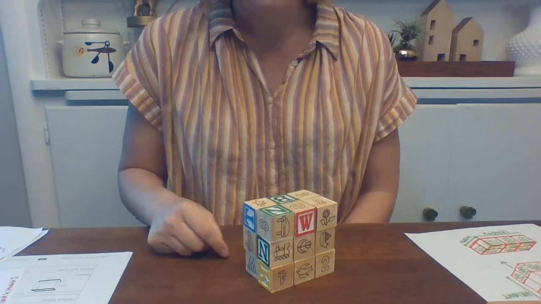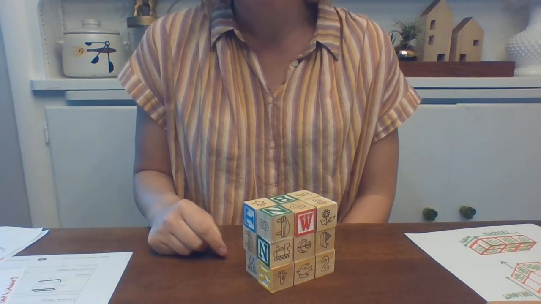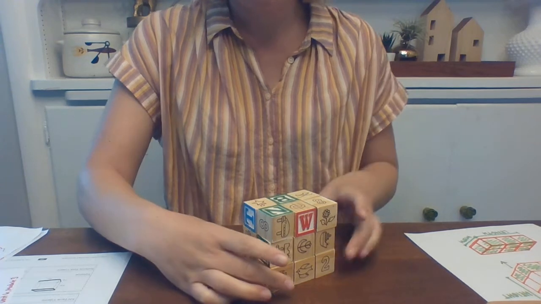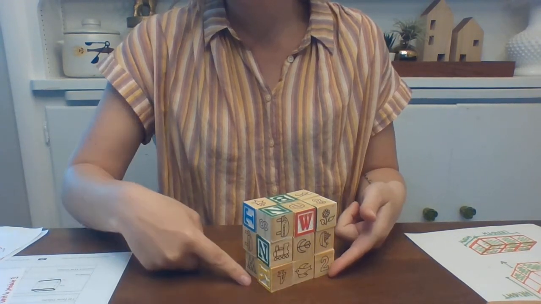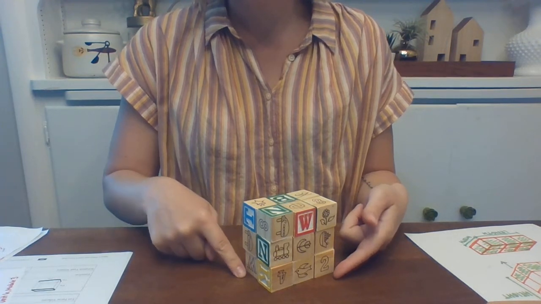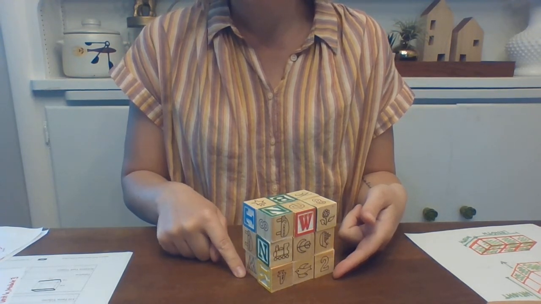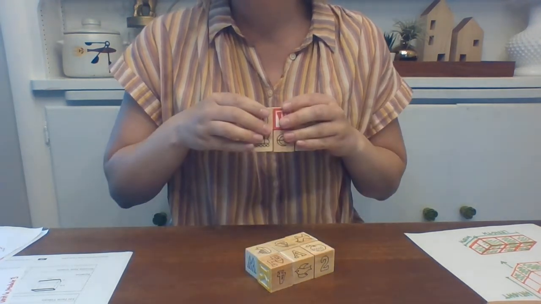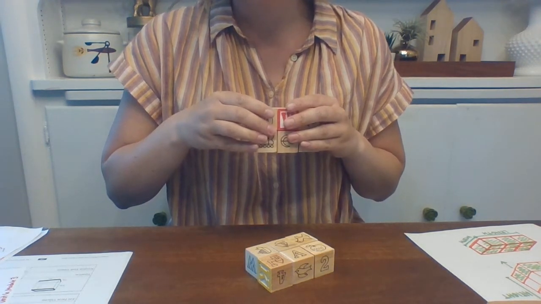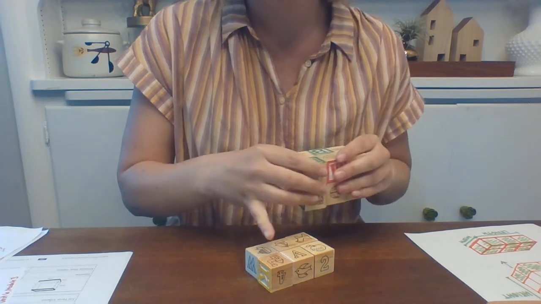And you could do that because you know how to find the area of an array. And really, we know that this layer is just an array. In fact, it's a 3 cube by 2 cube array. So if you know that, then you know that on the bottom layer, there are 6 cubes. 2 times 3 is 6, 2 rows of 3.